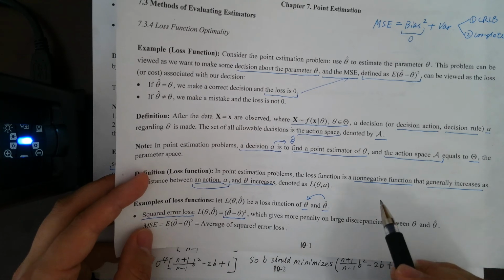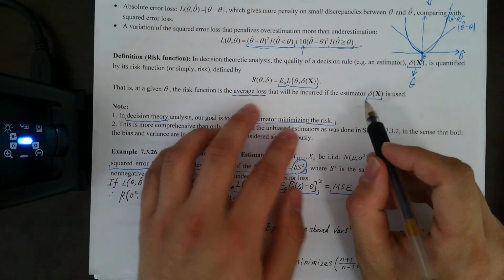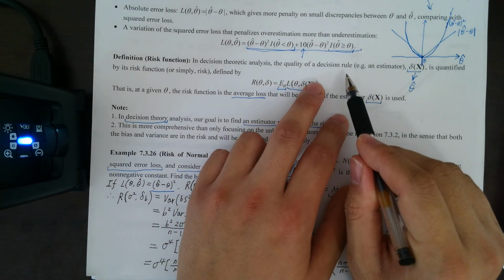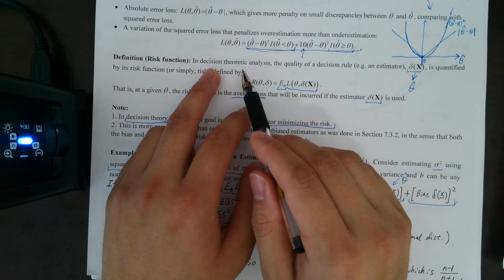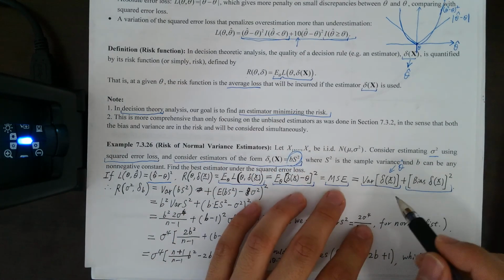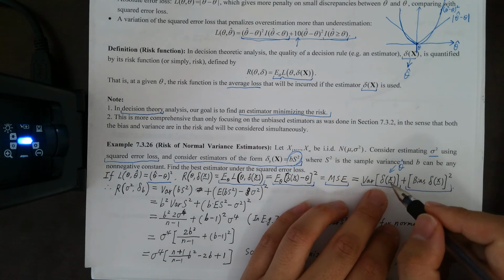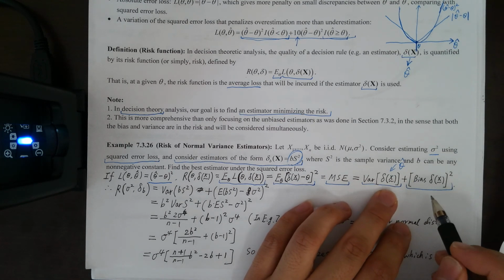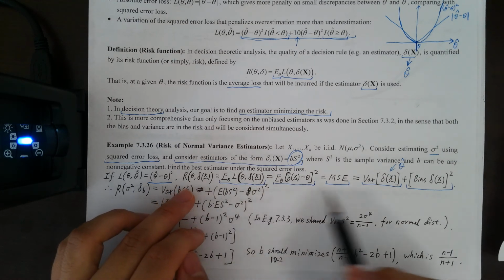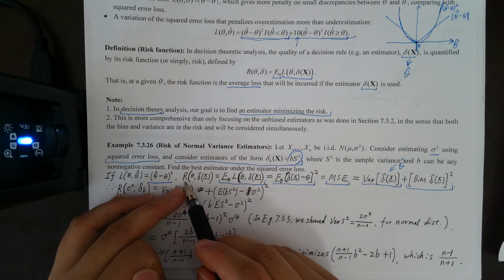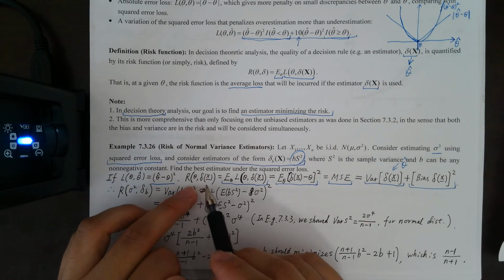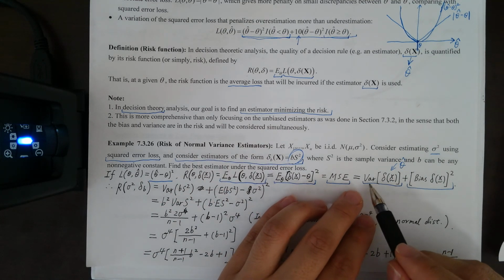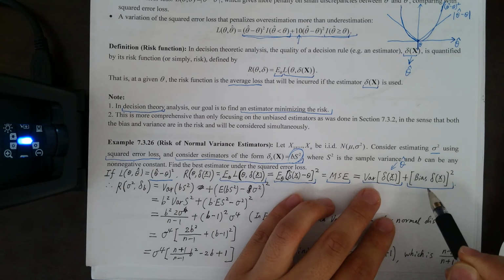Usually we use delta as a decision rule or decision action in the decision theory analysis. But remember, the delta here is just the same as the theta hat we used before, which is a point estimator. Here again, I want to emphasize this: the risk under the squared error loss just equals the MSE, which can be written as the variance plus the square of the bias.